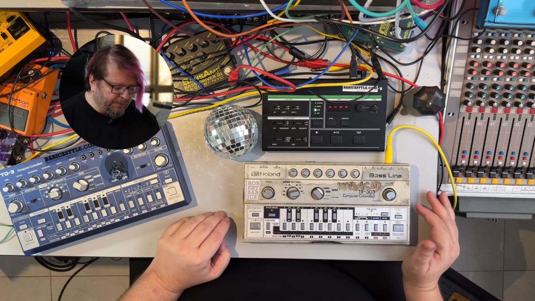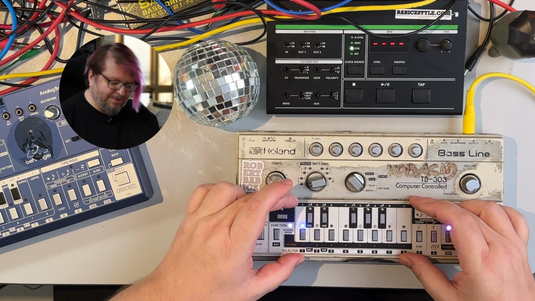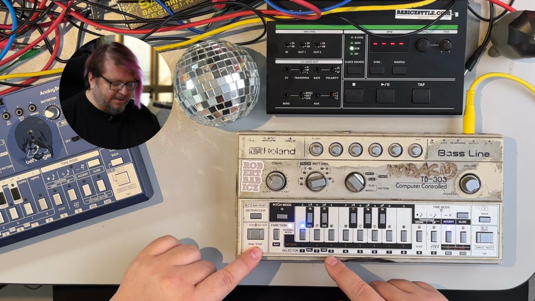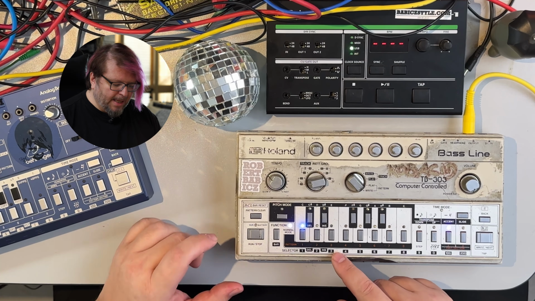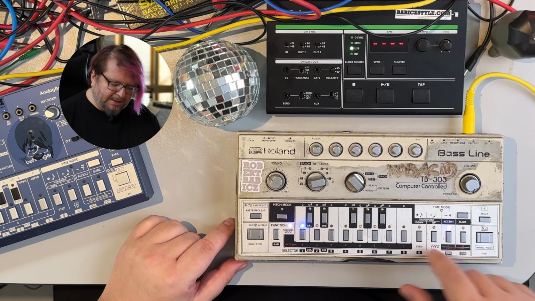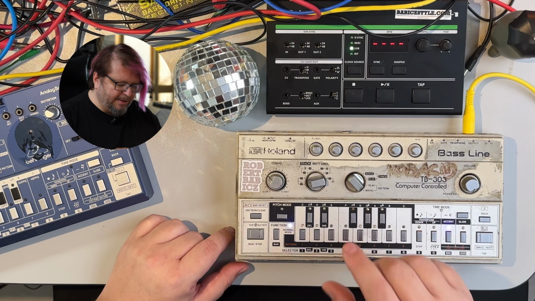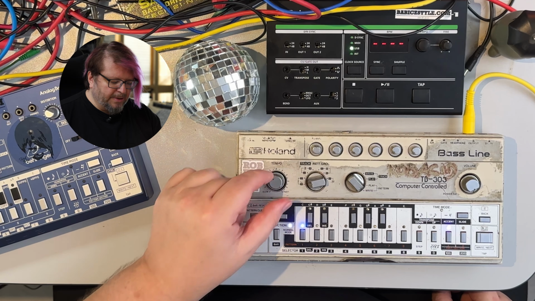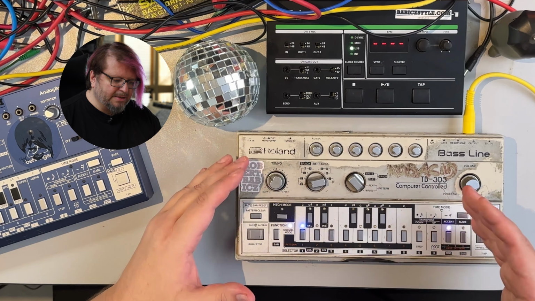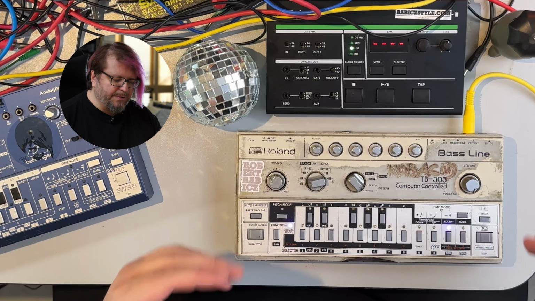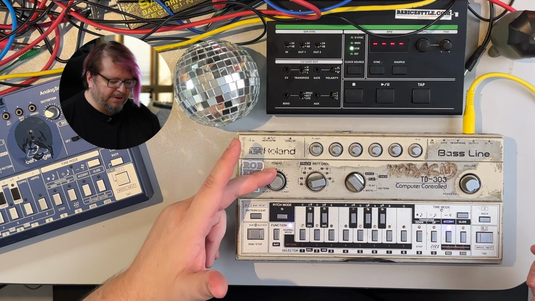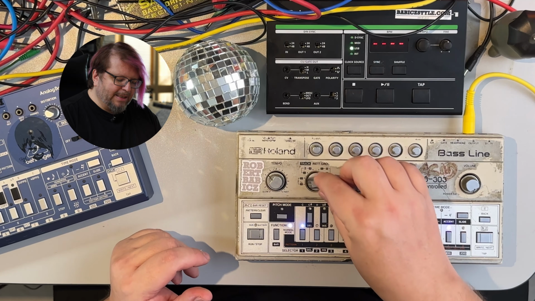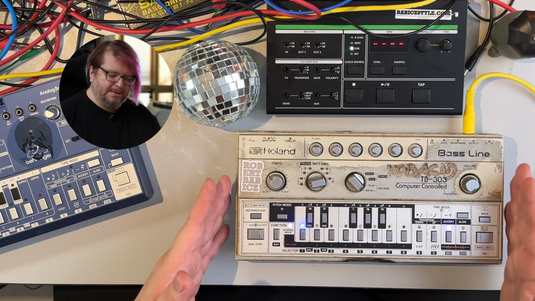A small overview. We have a kind of a keyboard here. We have a start-stop button. Then we have some modes here, which I will explain a little bit later. We have a tempo button. If it's not connected and synced to other equipment, it works at its own tempo. Then you can save patterns in this.